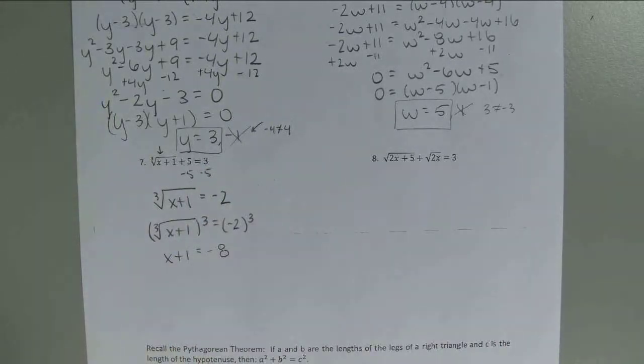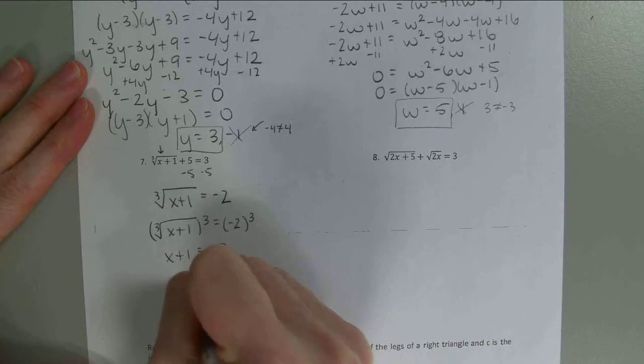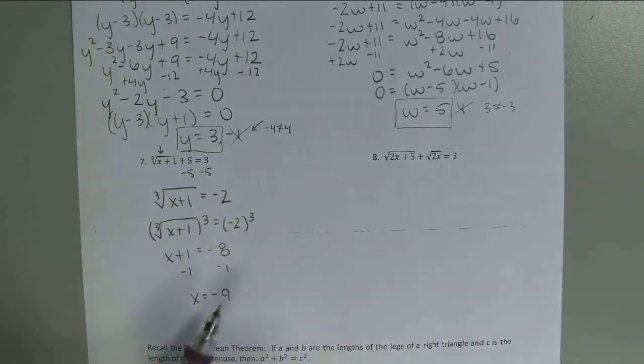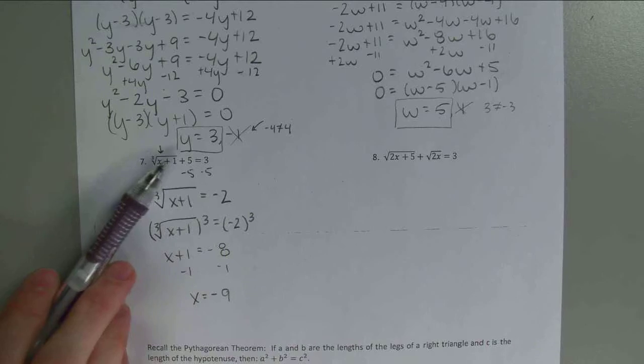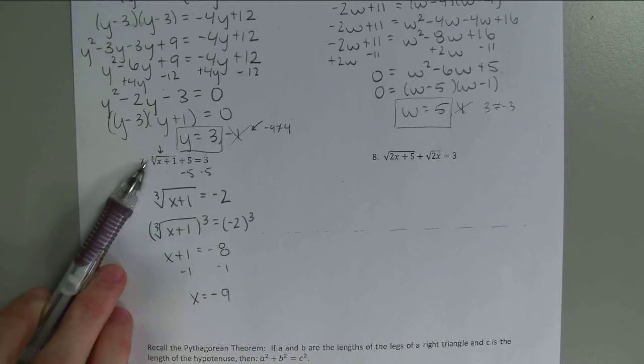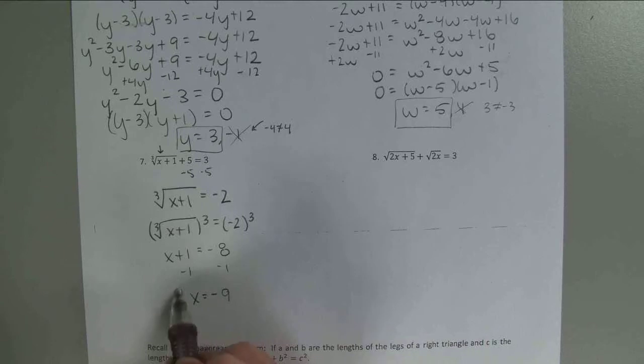And at that point, to isolate x, what are we going to do? Just subtract the 1 over, okay? So once you do the cubing or the squaring or the 4th power, whatever, you're left with a normal equation, whether it be linear like this or quadratic like the 2 above. So we're just going to subtract that 1 over and we get negative 9. So let's make sure that works. If you put negative 9 up here, negative 9 plus 1 is negative 8. The cube root of negative 8 is negative 2. Negative 2 plus 5 is 3, so he works.